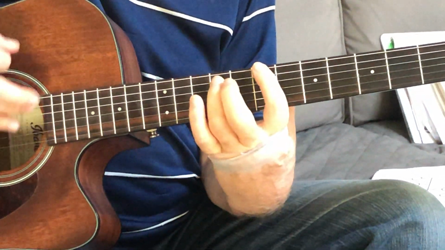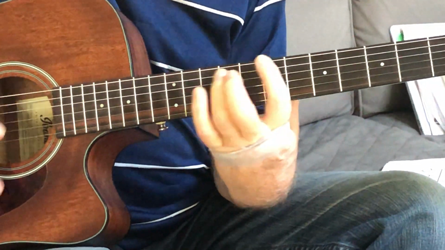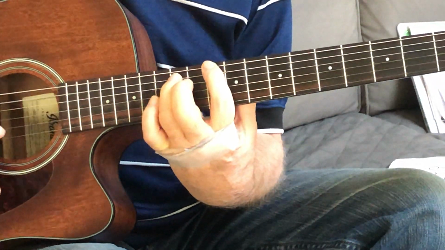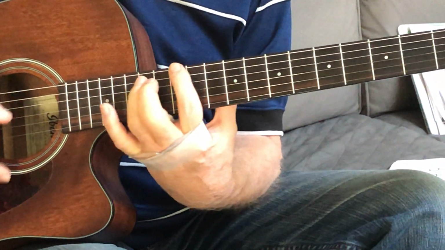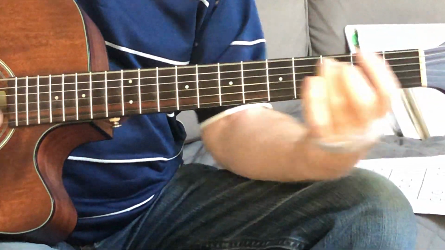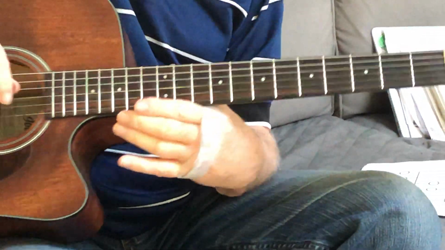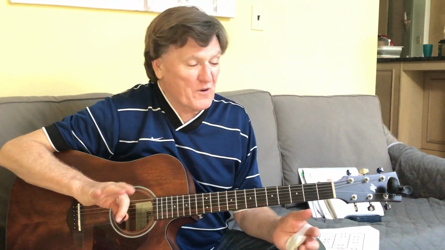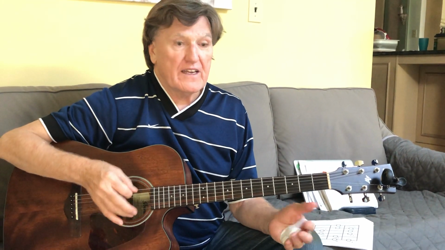A sharp power chord. B power chord. C power chord. C sharp power chord. D power chord. D sharp power chord. And E power chord. Again, 1 here, E power chord down here. That's it. You can choose to make it more complicated than that, but that's it.